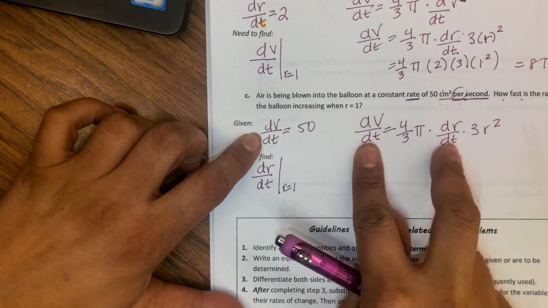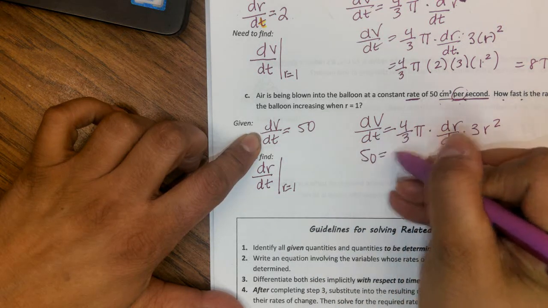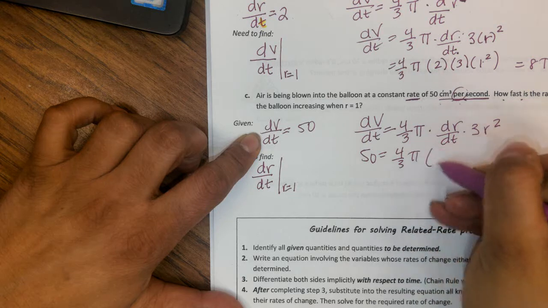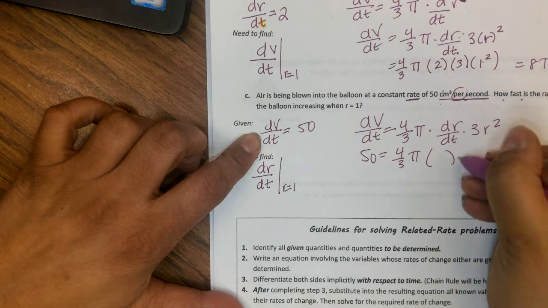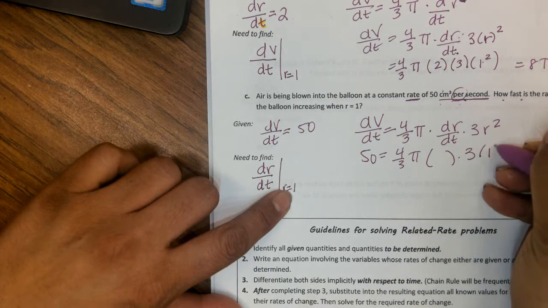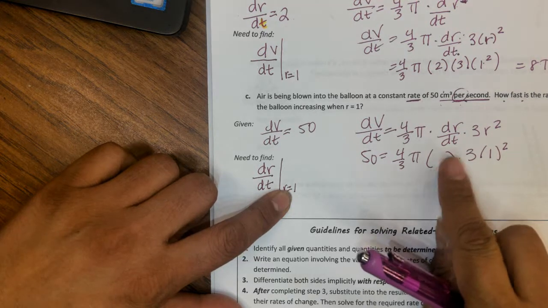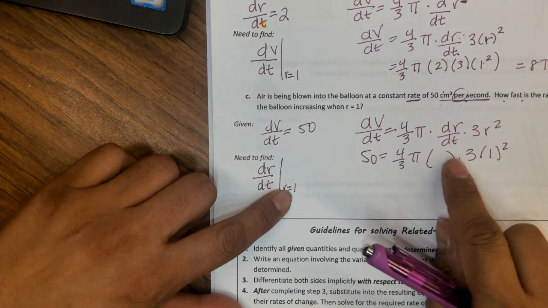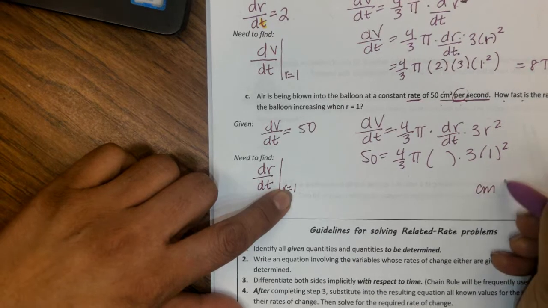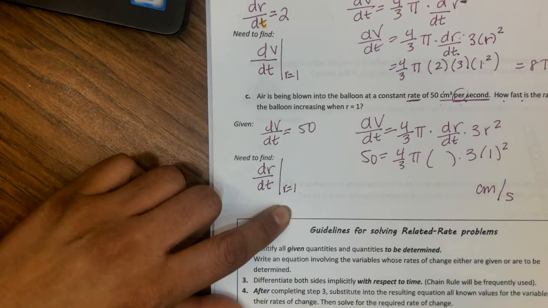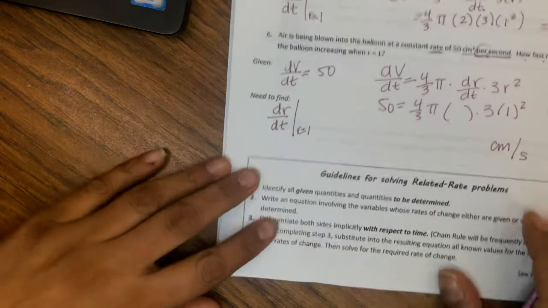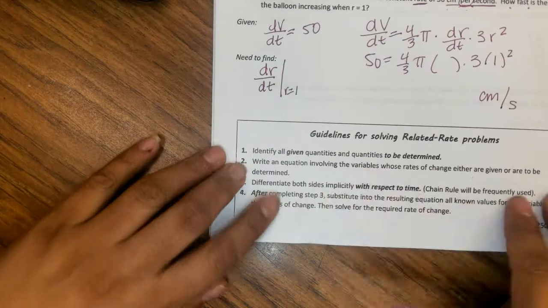And this is what you're solving for. So I'll set it up, and you should go finish it. This is what you're solving for. Here's the 3, here's the 1 squared. And you're looking for the derivative of the radius with respect to time. Because the radius is centimeters and the time is seconds, this is what your answer is. This is really important, so please make sure you read it.